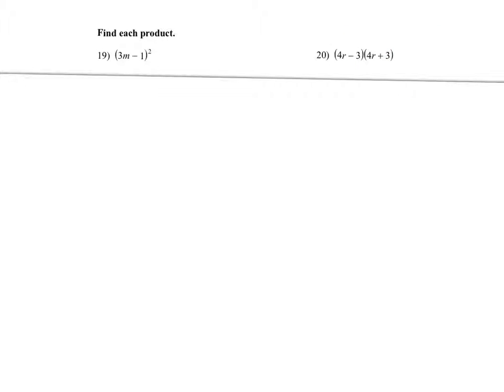All right, next up here we got find each product. So these we're going to multiply. You can use the box for this or FOIL.